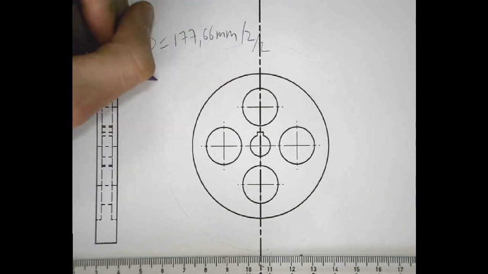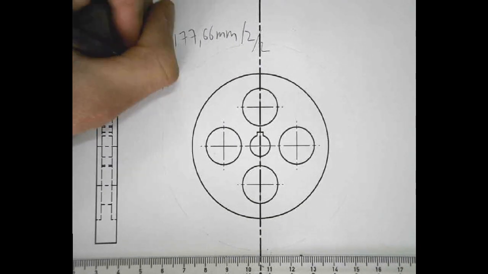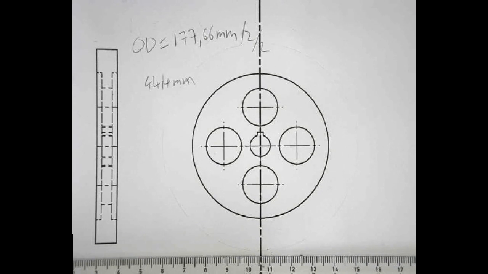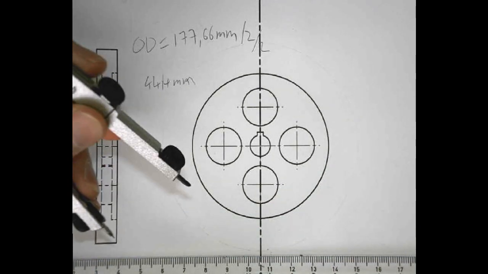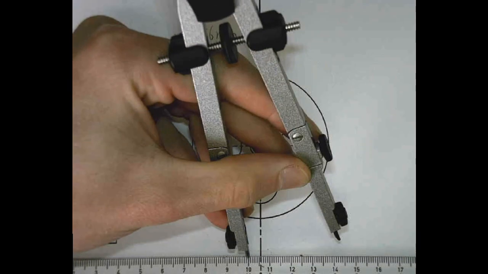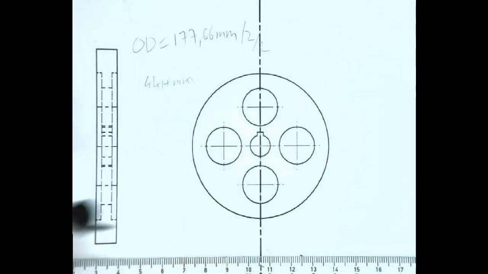So the scaled outer radius will then be 44.4 millimeters. The reason we calculate this radius is because we need the radius to determine what the spacing between our compass points needs to be. So we'll measure that 44.4.